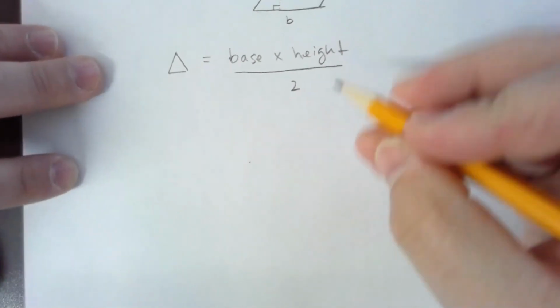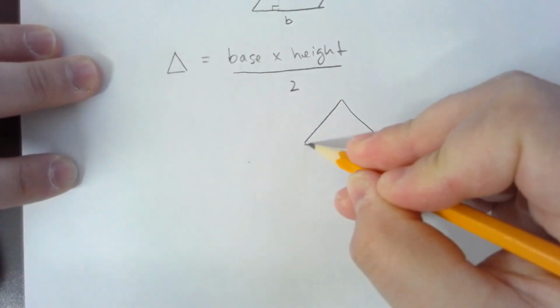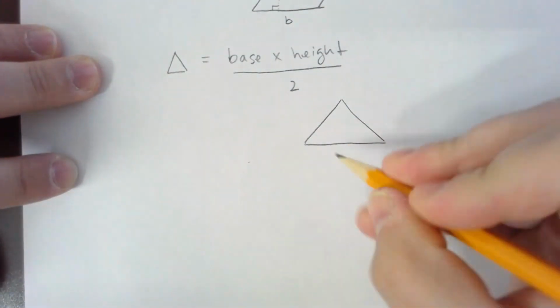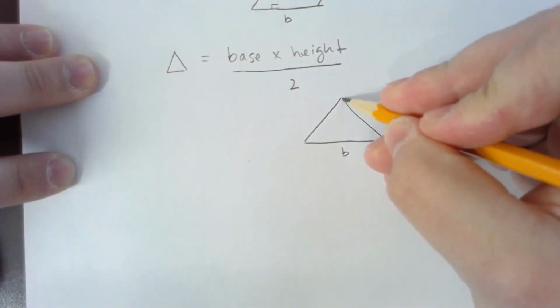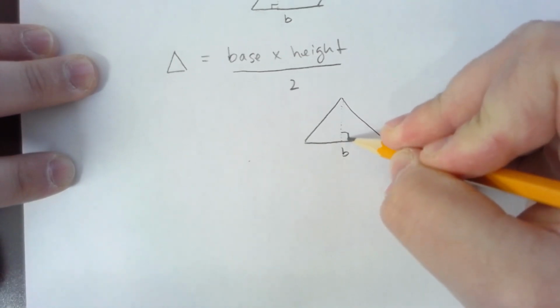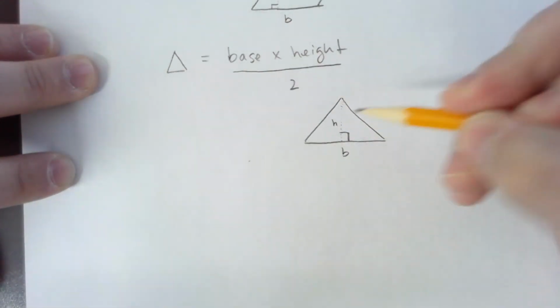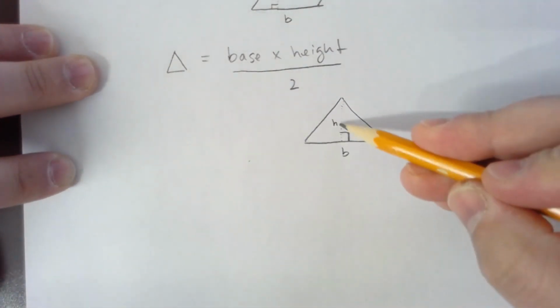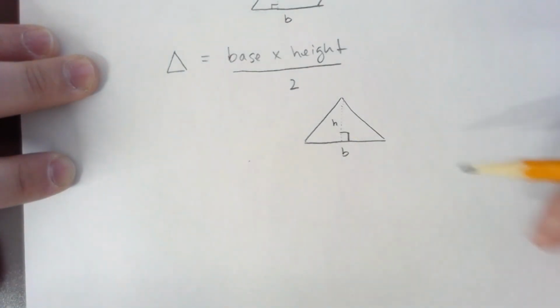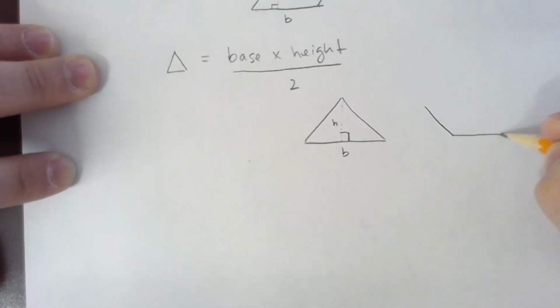So an example, if I've got a triangle and I'm looking for the area of it, again, in order to have the height, I need to find an altitude. Right, so I have to go to a point, I have to have a right angle, and this would be my height. So base times the height divided by 2. The tricky ones with triangles is sometimes the height can look a little different.